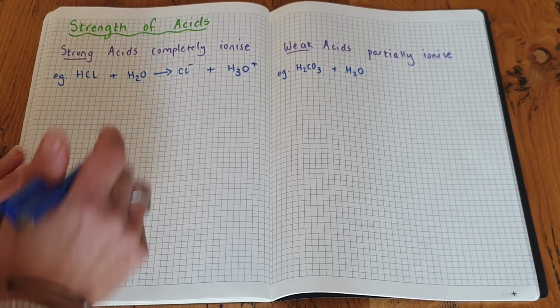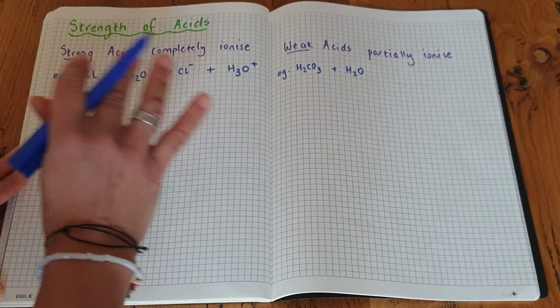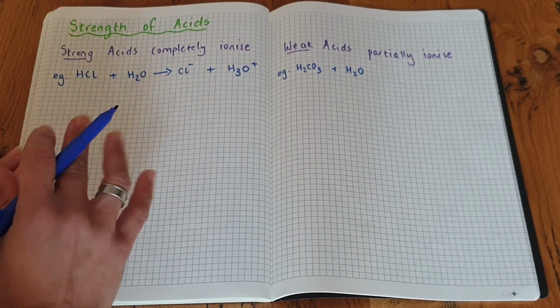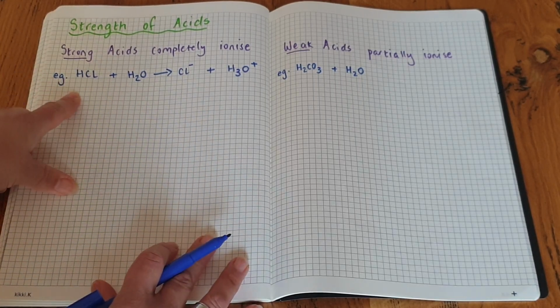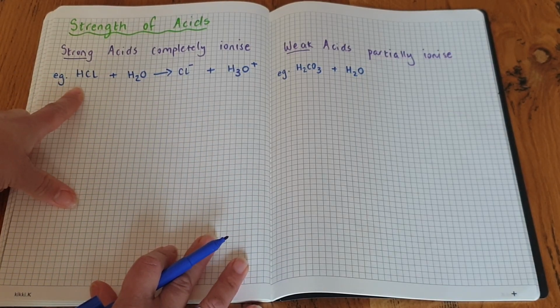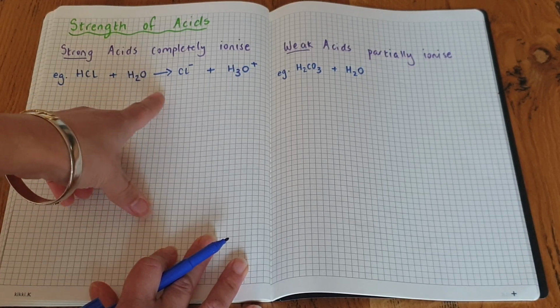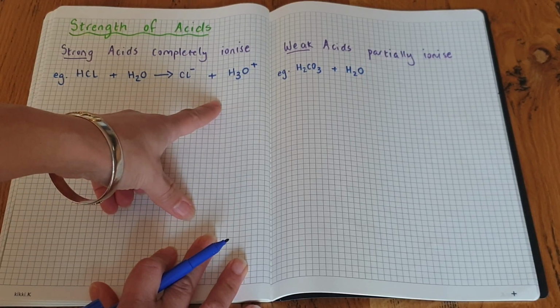So the HCl donates the proton, becomes a Cl minus, and that's the end of that. It won't do anything further. It won't go in reverse or anything like that. So it completely ionizes. To recap, if I had 100 of these HCl molecules, every single one of them, all 100, would turn into 100 Cl minus ions and 100 hydronium ions.